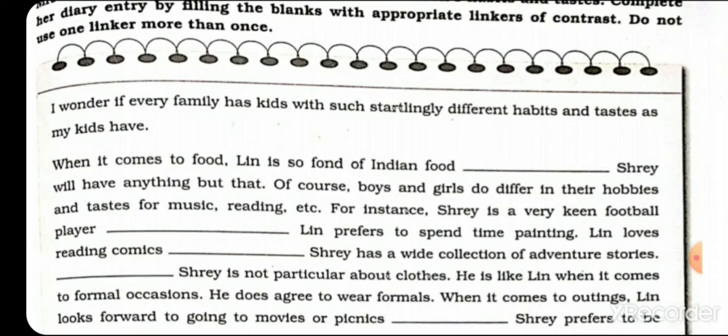Of course, boys and girls do differ in their hobbies and tastes for music, reading, etc. For instance, Shrey is a very keen football player, but Lynn prefers to spend time painting. Lynn loves reading comics, while Shrey has a wide collection of adventure stories.